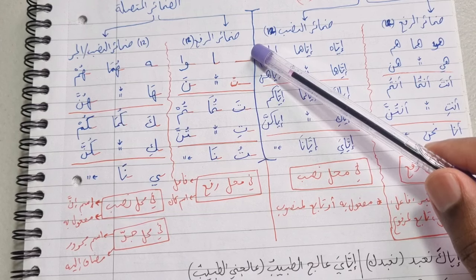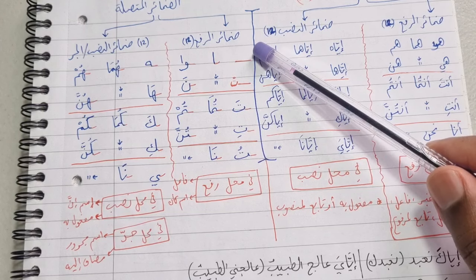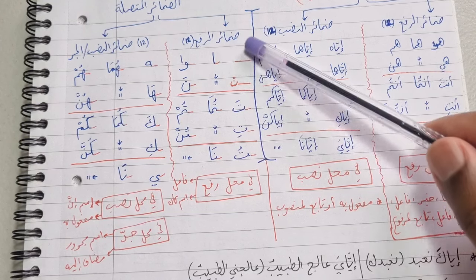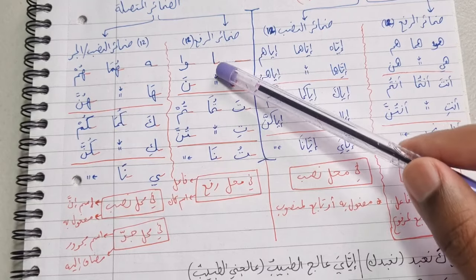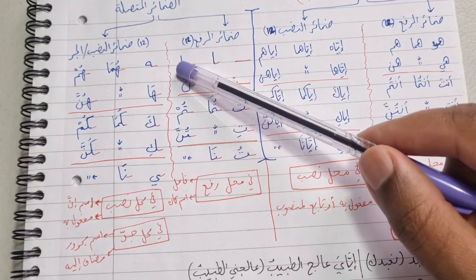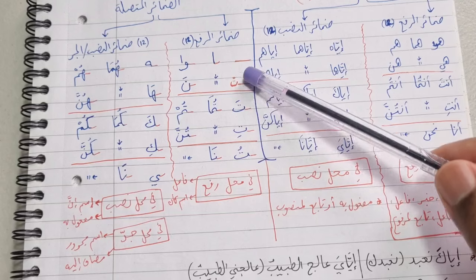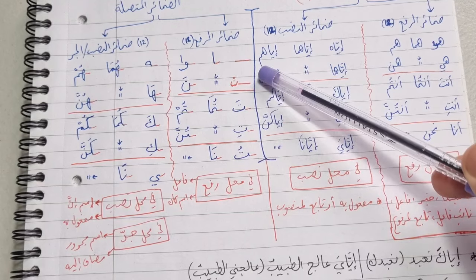So we'll use ذهب for example. ذهب, where's the fa'il? The fa'il is huwa. Huwa is hidden. This is hidden. ذهب alif. ذهبوا the waw. ذهبت, it's hidden. It's here in this case. How do we know it's here?